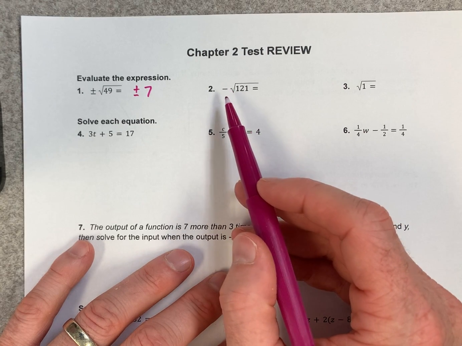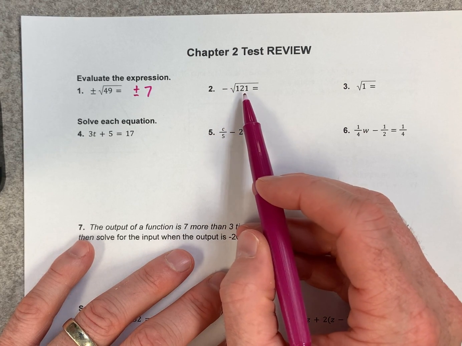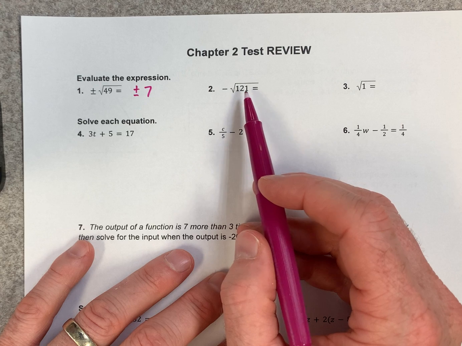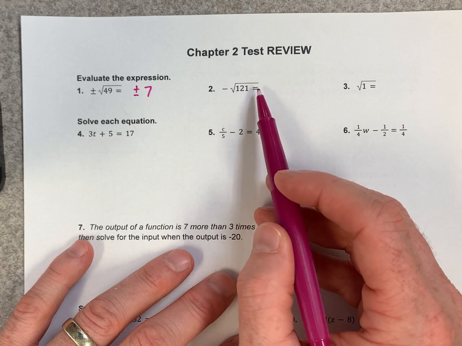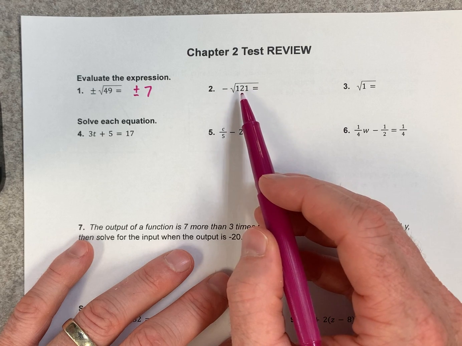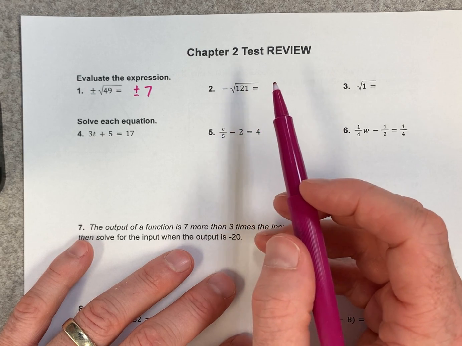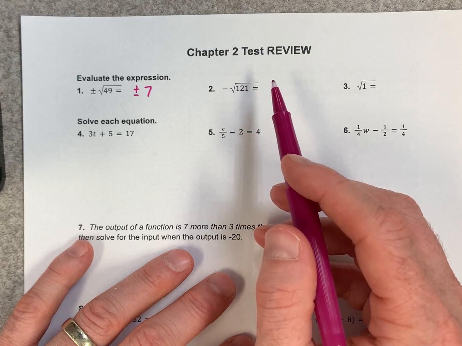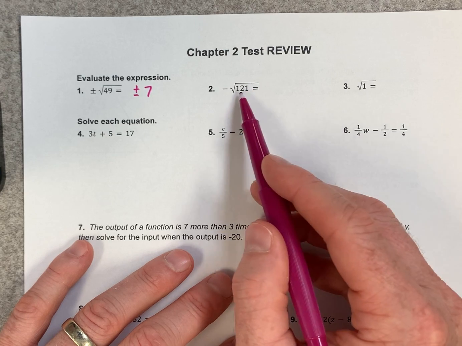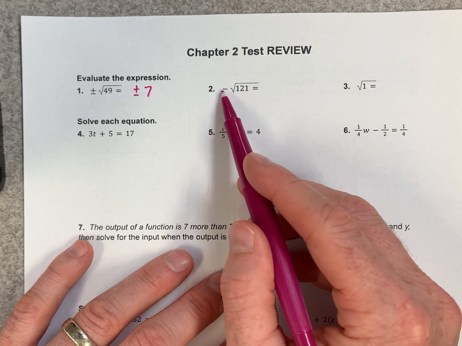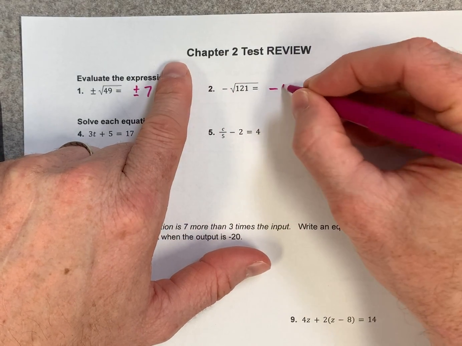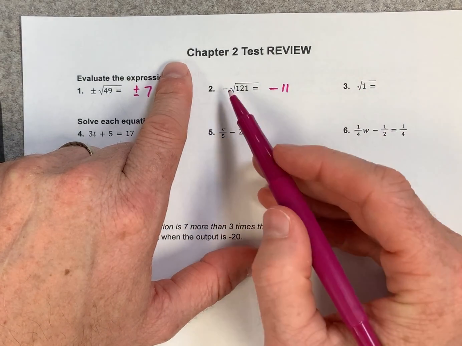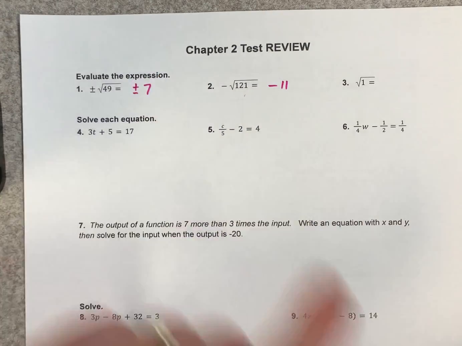Here, we talked a little bit about this. I think you get that the minus sign can't be on the inside because to get a square root, it would be what times itself would give you that. You can't multiply the same thing. It's either positive times positive or negative times a negative. It always has to be a positive on the inside. But on the outside, you can. This basically says take the square root of 121, which is 11, and make it negative, right? Or the opposite of the square root of 121.